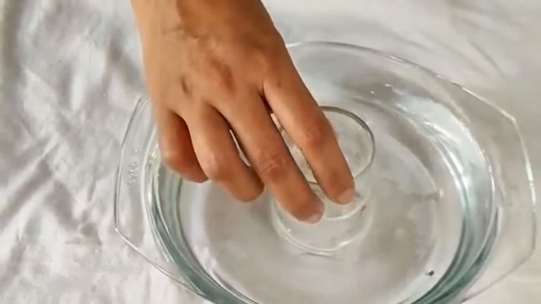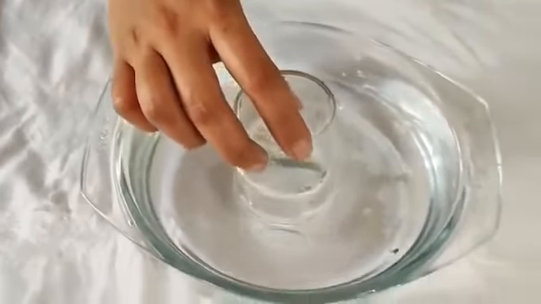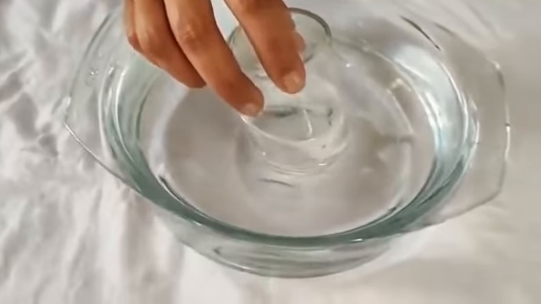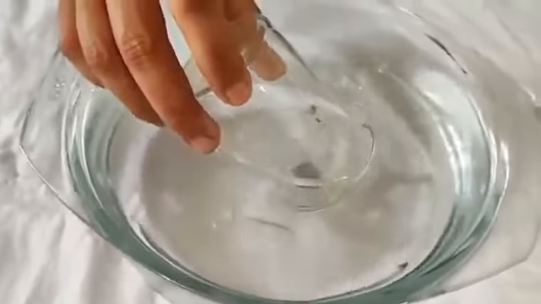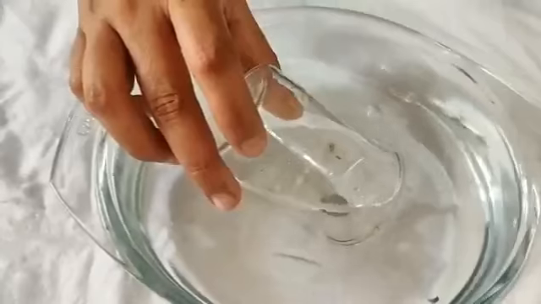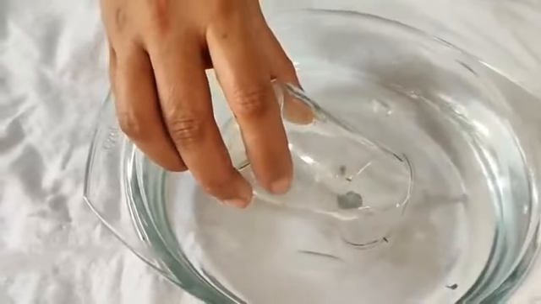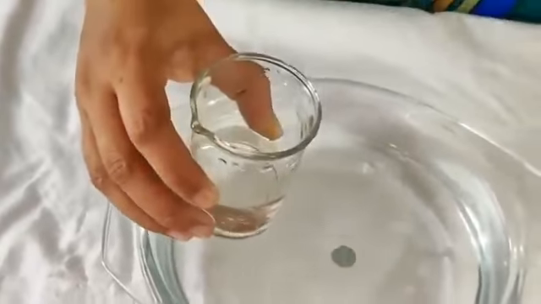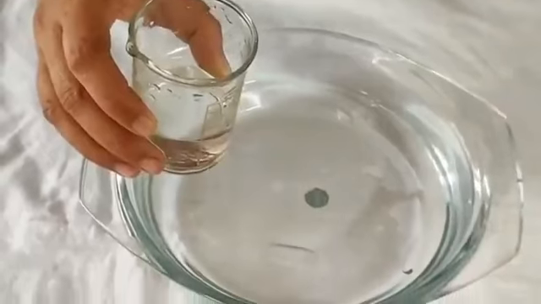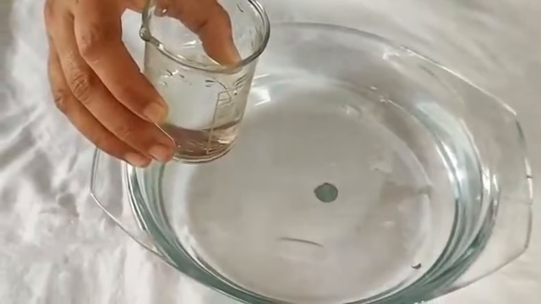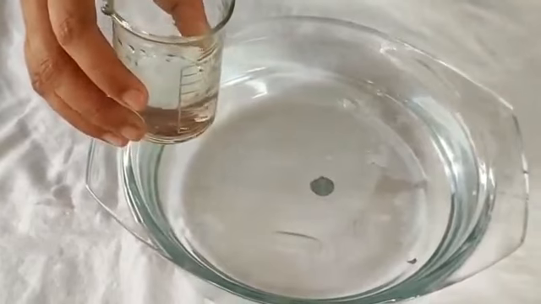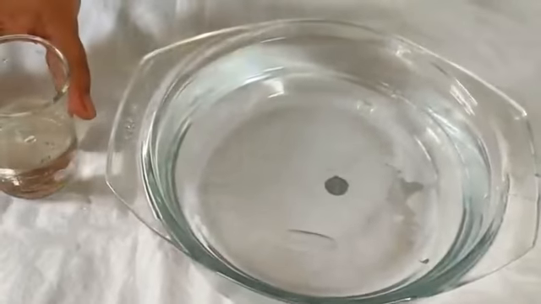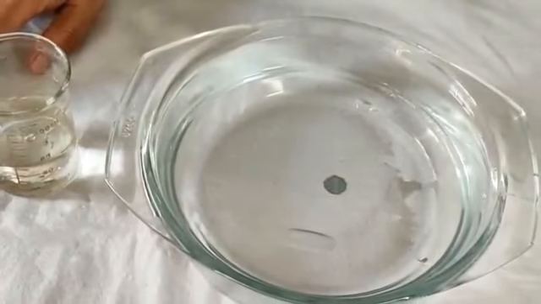Does water enter inside the beaker? No. Now we will tilt the beaker slightly. Does water enter the beaker now? Yes. Do you see bubbles coming out of the beaker or hear any bubbly sound? Yes, you have just now seen that when we tilted the beaker, bubbles were produced by it.